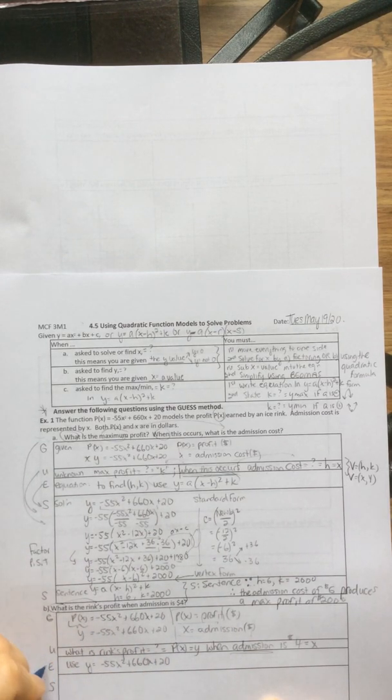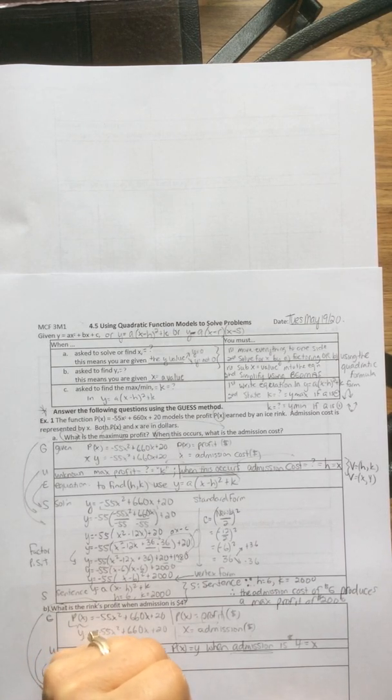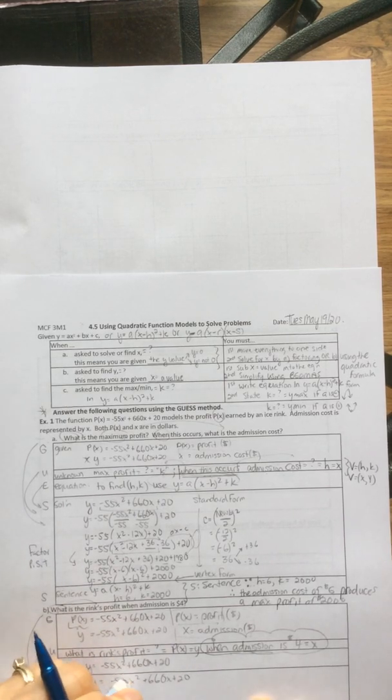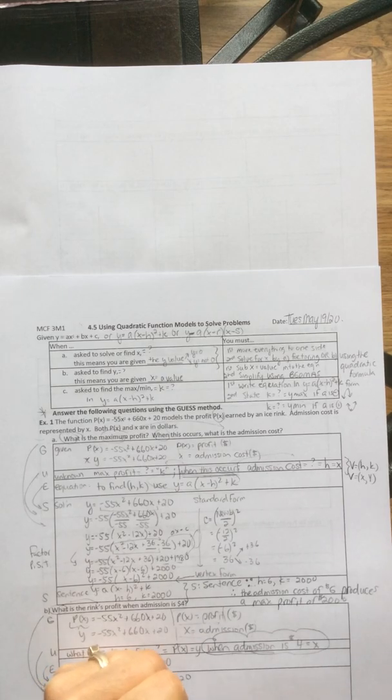So the solution would be to take what was given, the unknown in the equation. We're going to sub in the admission of x equals $4 into y equals negative 55x squared plus 660x plus 20, so 4 squared plus 660 times 4 plus 20.